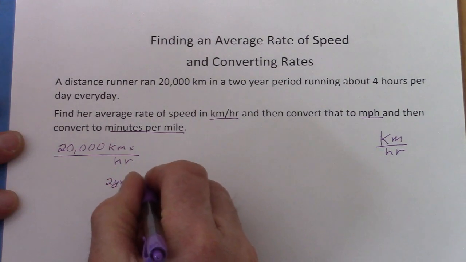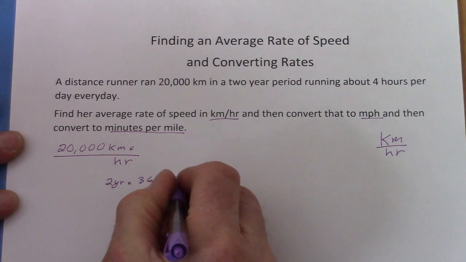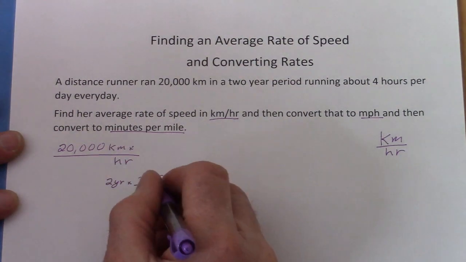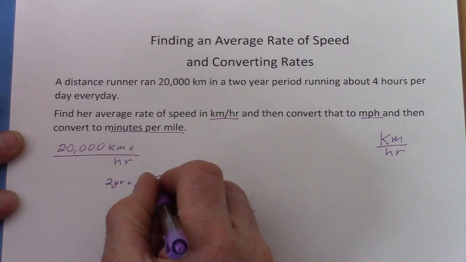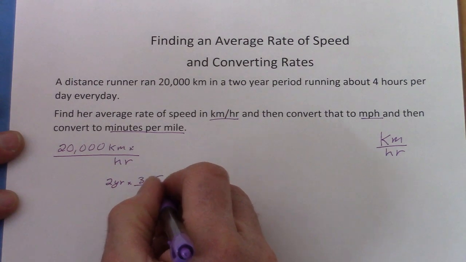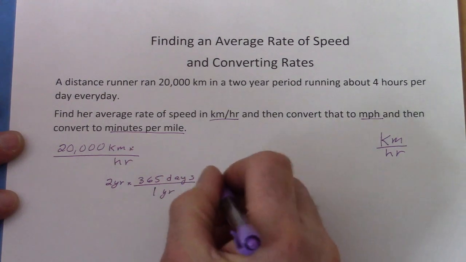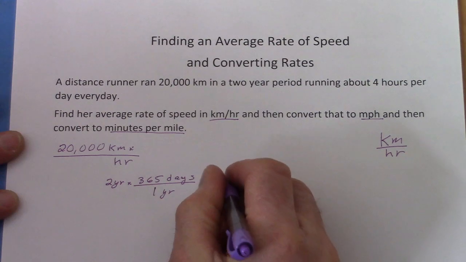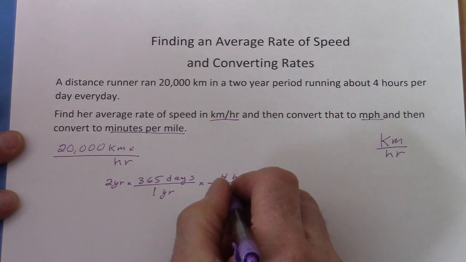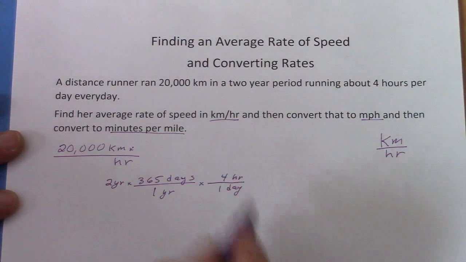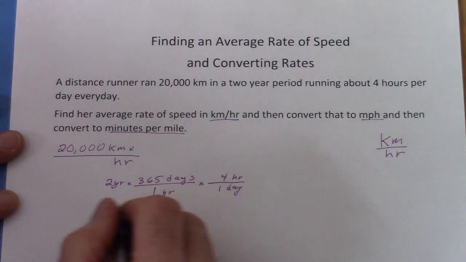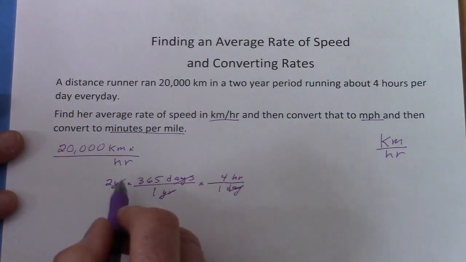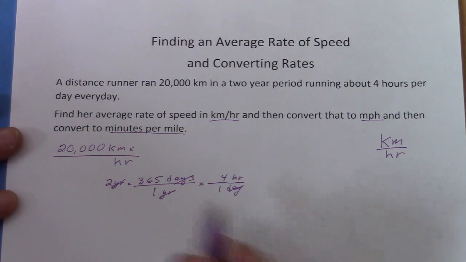Of course, you'll multiply that by 365 days because she ran every day in those 2 years. One of them could have been a leap year and gotten 366, but we'll just say 365 days in 1 year. And for hours, she ran 4 hours per day. Now you've got days here, so to get hours, we want this to be 4 hours over 1 day. So our years will reduce, our days will reduce, and we'll get 2 times 365 times 4.